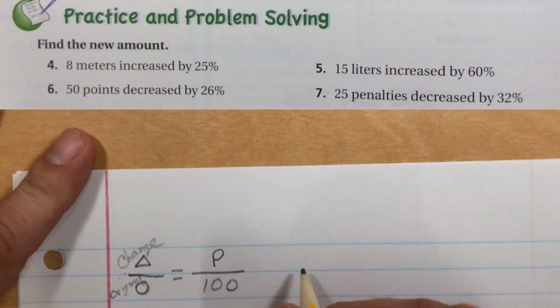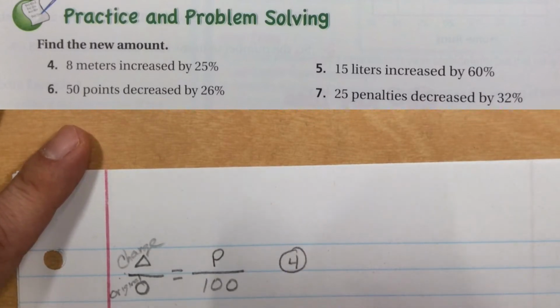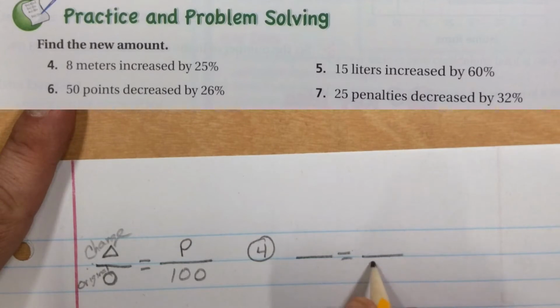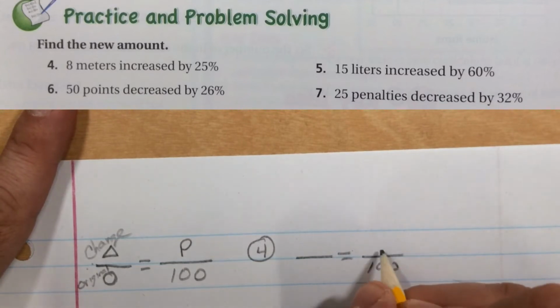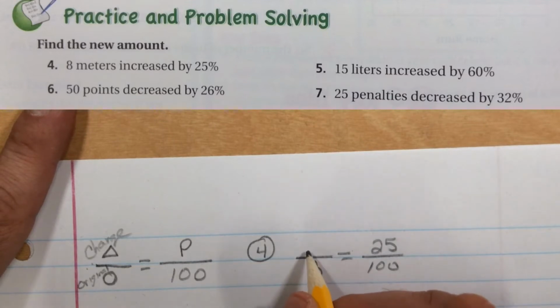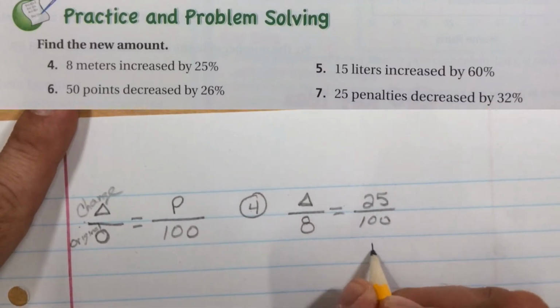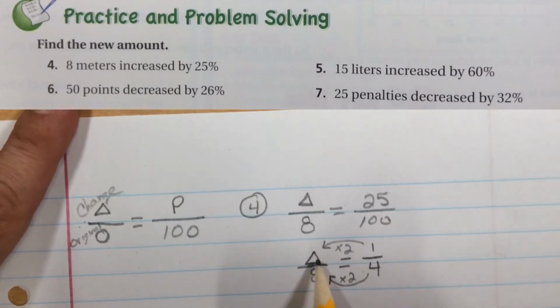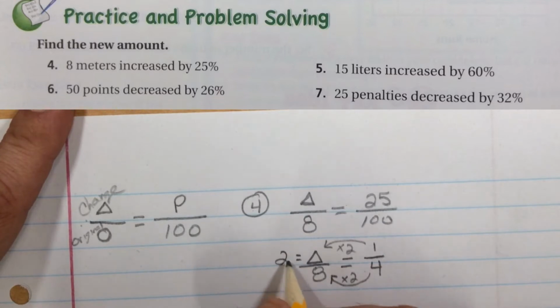Okay, so let's look at number 4 on page 244 from the Practice and Problem Solving. It says find the new amount. So the first thing we're going to do is part over whole equals percent over 100, and it increases by 25%. So we have to find what 25% is. 25% of what? Well, the original, which is 8. It changed from 8, so 8 is the original. I put it down here. Why? Because it's the original. And we're going to find how much this thing changes. So we could simplify this right here. This would become 1 over 4, which makes this quite easy, I think. We just multiply by 2, multiply by 2. And now we know the change is 2, because 1 times 2 is 2.